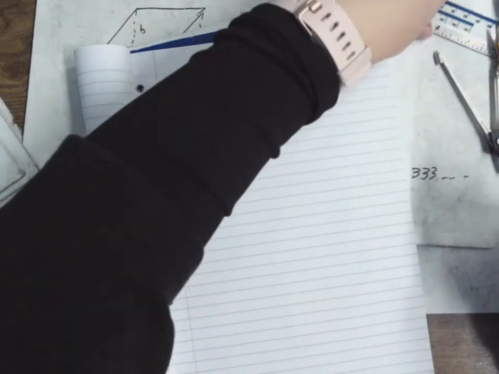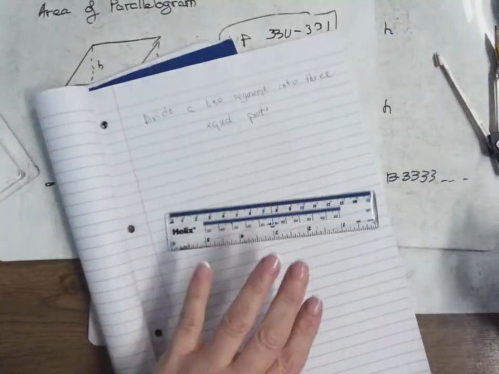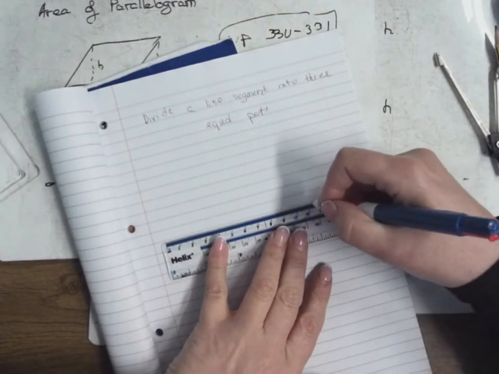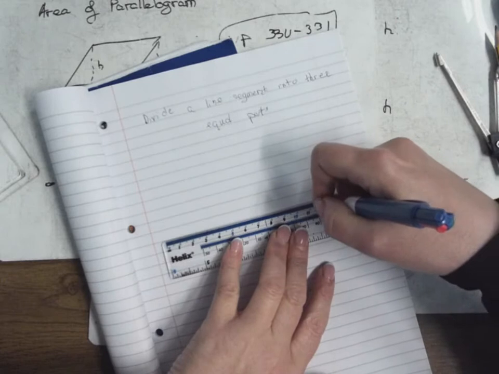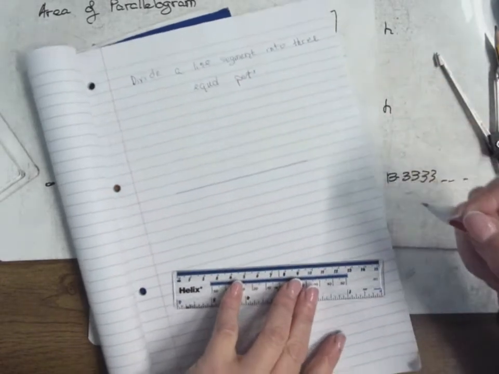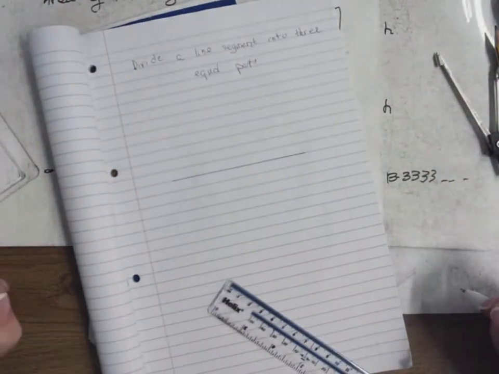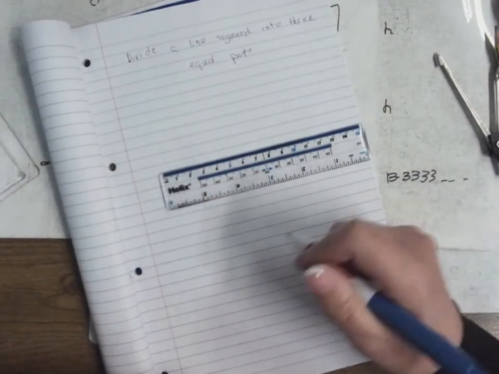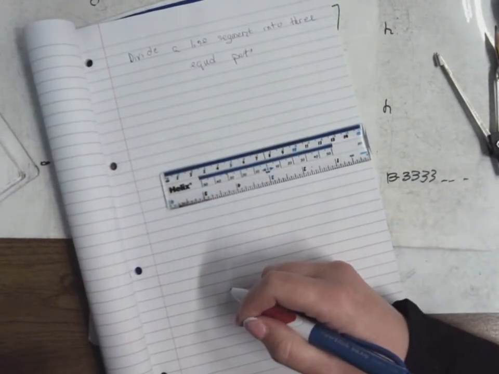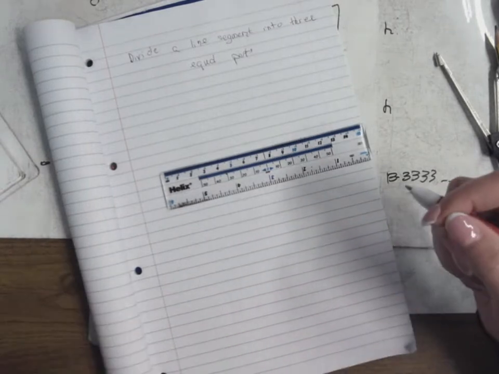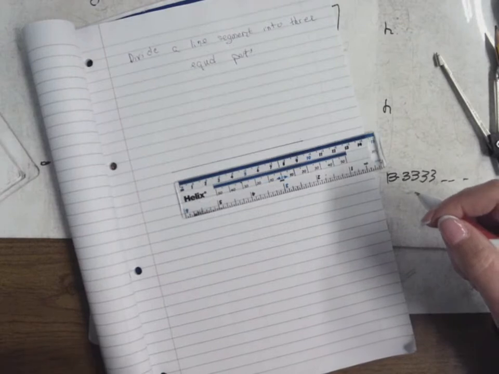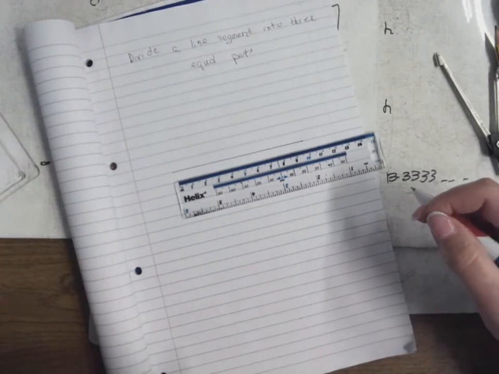Basically we have a line, any length. They're going to give us a line, and they're going to say, divide that into 3 equal parts. Now you could measure it, divide it by 3 and mark off 3 equal parts, but that's not how you do it. If you do, you get 0 marks, because that's not how you do it.